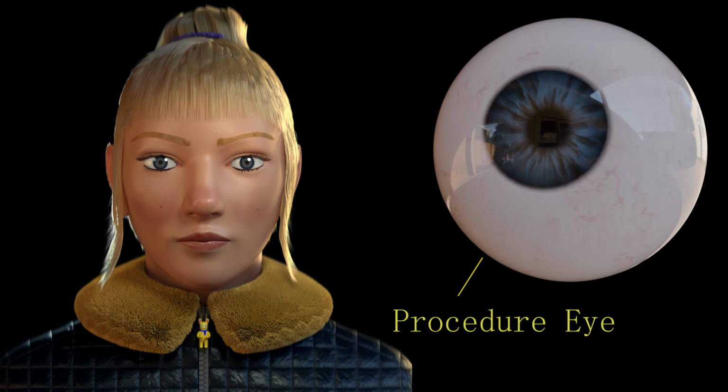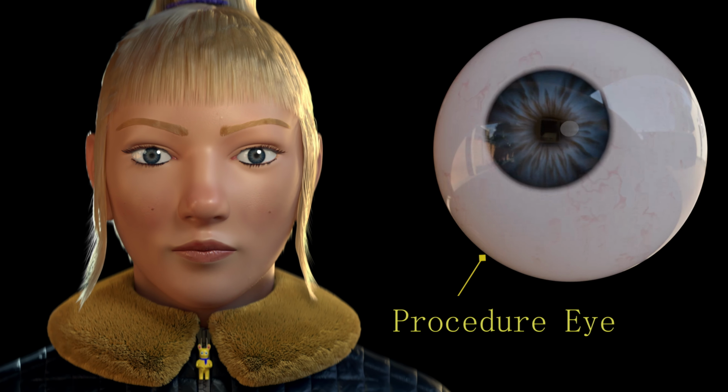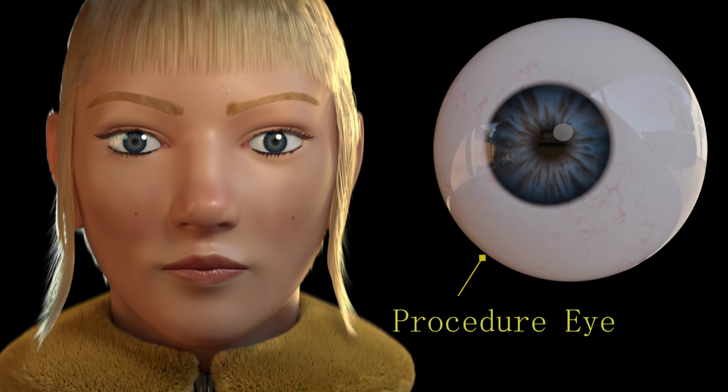Hey everybody, this is the eye we are going to make. I made this eye for my character, which you can see on the left. It's a fully procedural workflow, and I will show you the step-by-step process.